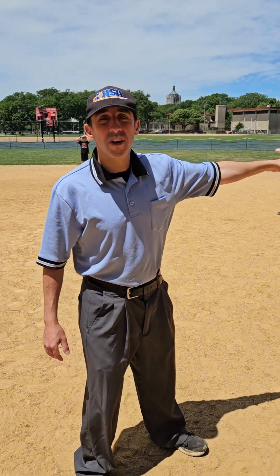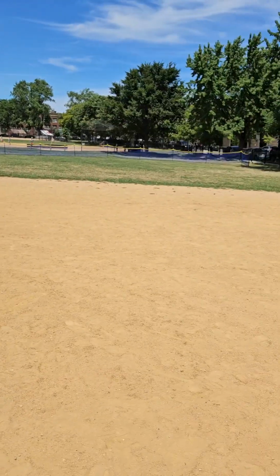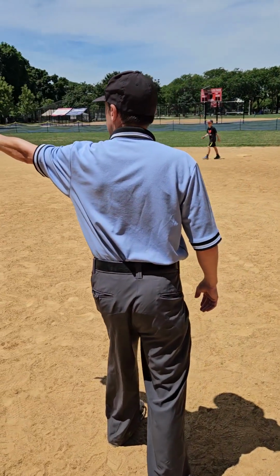What if there's a runner on second base while this rundown is occurring? Well, this runner has to be awarded second base. Boom. So now we're going to actually award the runner from second, third base.